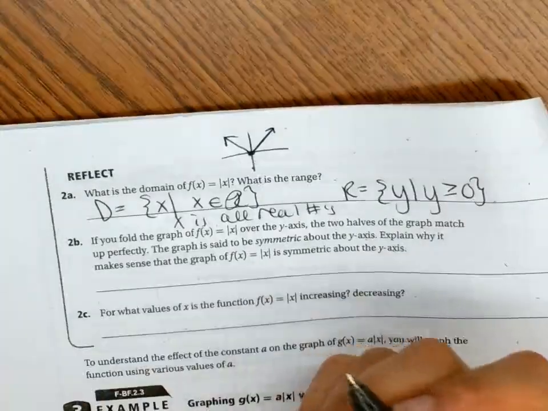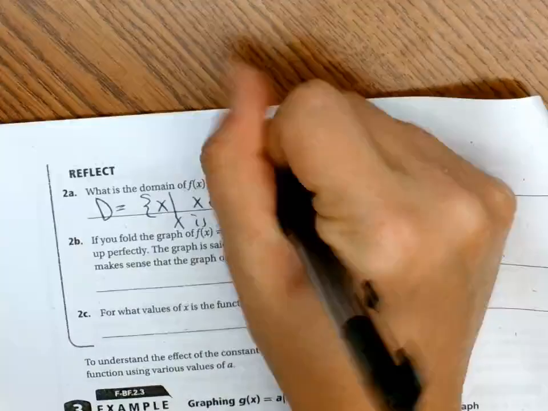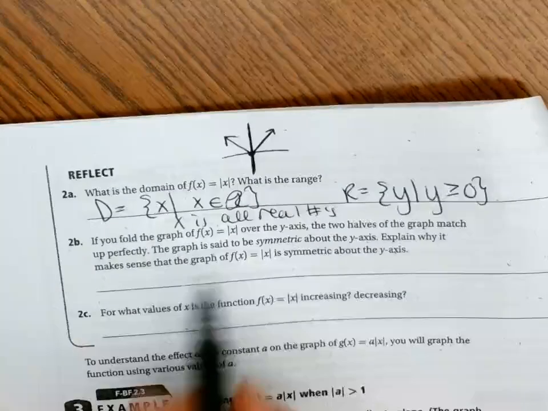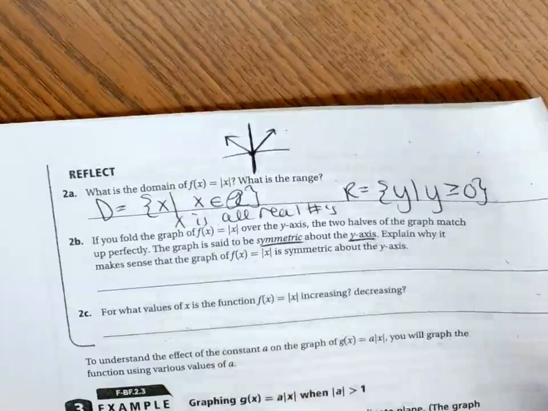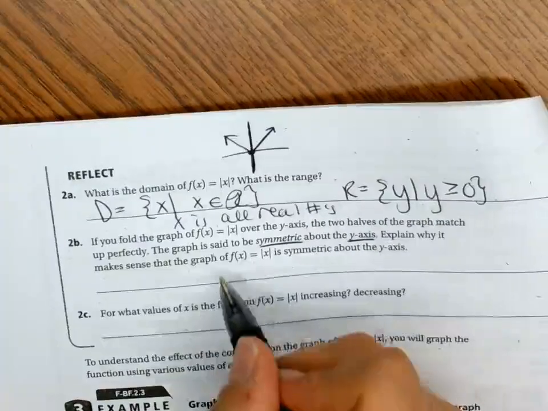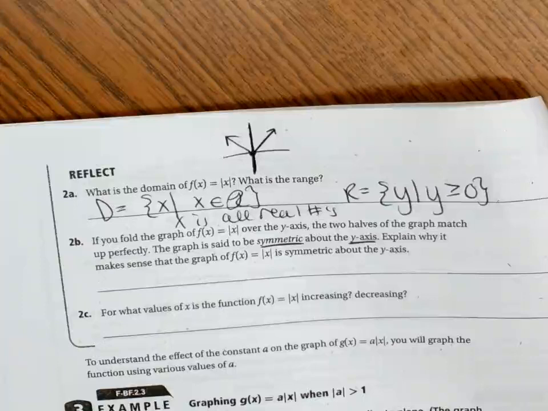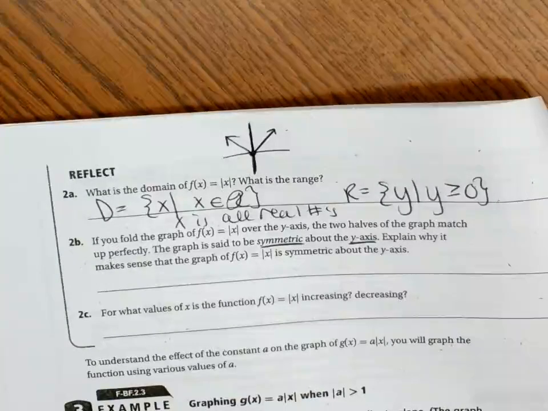If you fold the graph over the y-axis, so you're folding it on this vertical line right there, then the two halves will match up perfectly. This graph is said to be symmetric about the y-axis, right? Explain why it makes sense that f of x, or y, equals the absolute value of x is symmetric about the y-axis. Because whatever x value you put in, if it's positive or negative, it'll always give you a positive output. So if you put in 1, you get 1. If you put in negative 1, you get 1. If you put in negative 100, you get 100. If you put in 100, you get 100. Because the absolute value is the distance the number is from 0. So if it's positive or negative, it's still the exact same distance from 0, whether it's the number or its opposite. Okay?